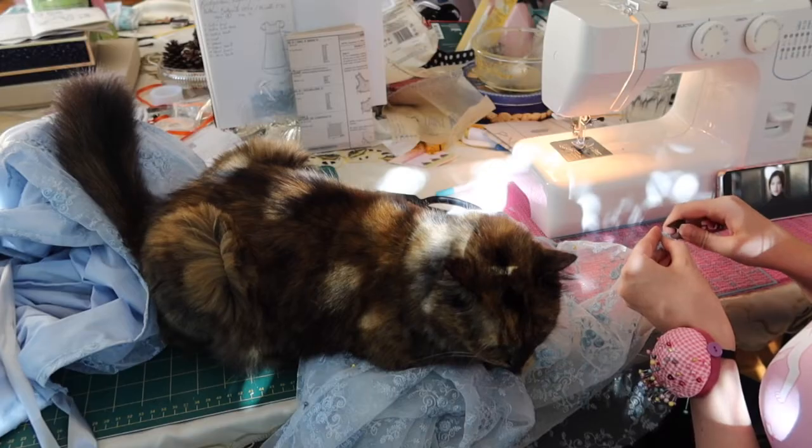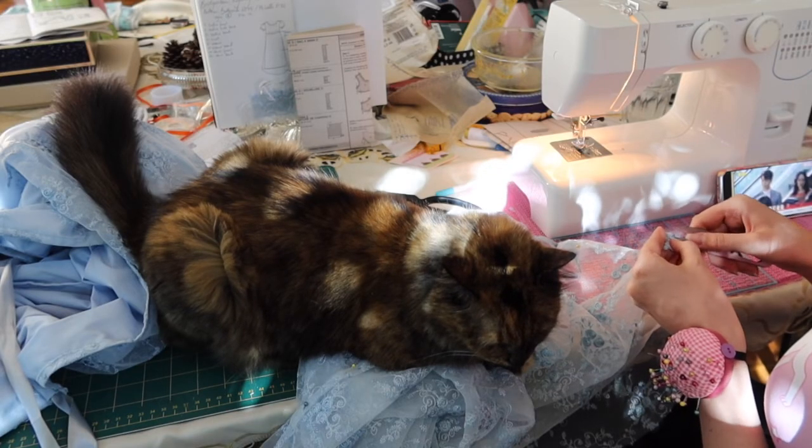I have to relive the trauma of this dress, don't I? Also, no mean comments about my hair. I tried Regency hair for the first time. Not sure how I feel about it.